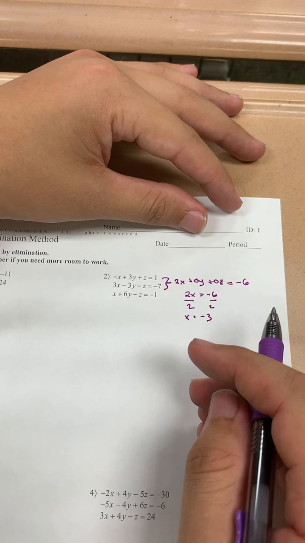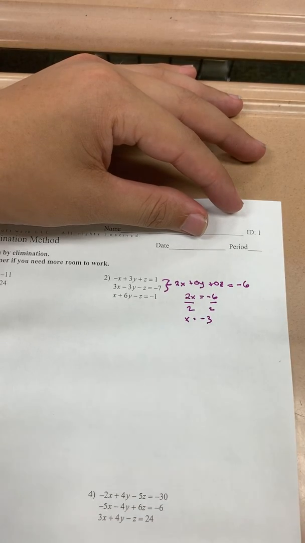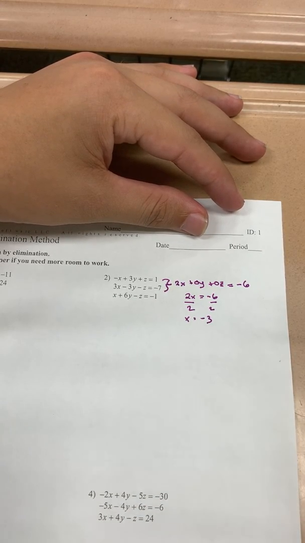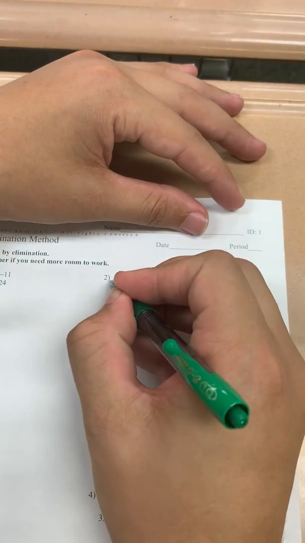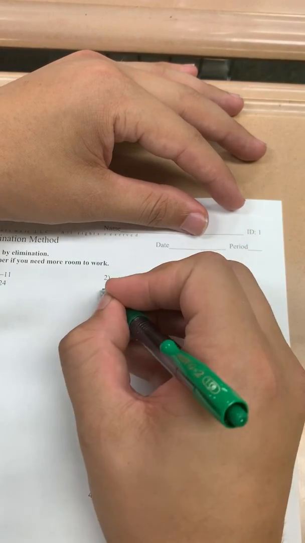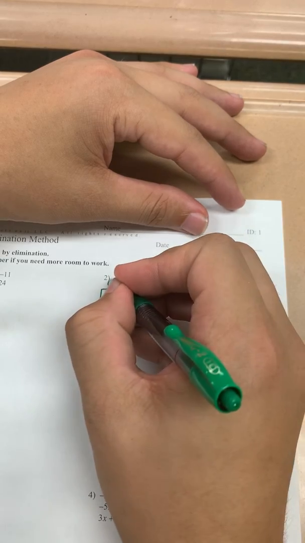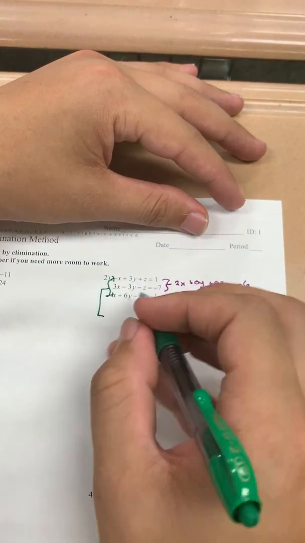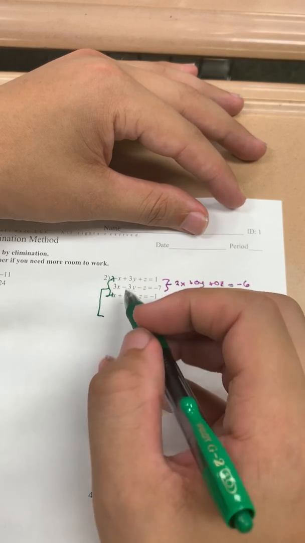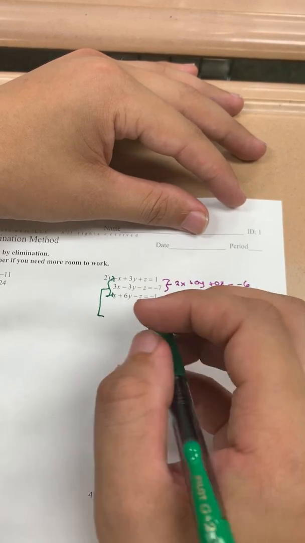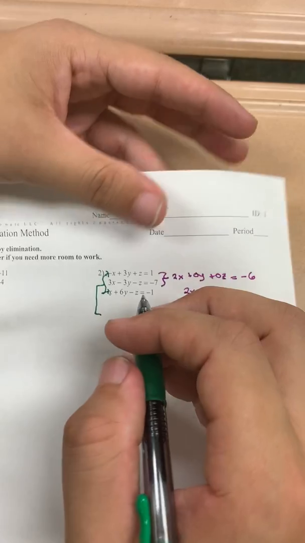Now that I know that, I'm going to do the same thing again, but this time I'm going to take the first and third line. So in this one, when I add, I had negative x here. Sorry, I kind of wrote over it.